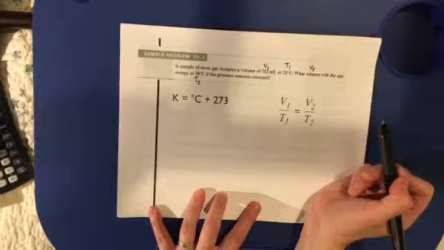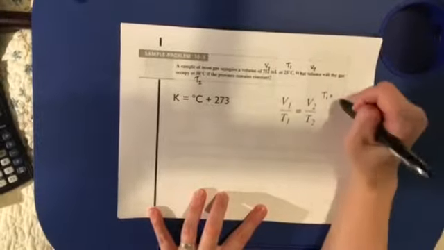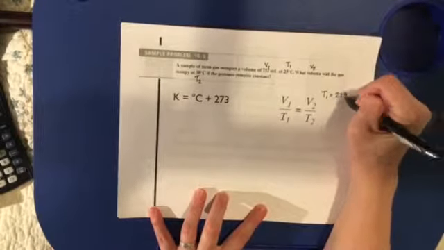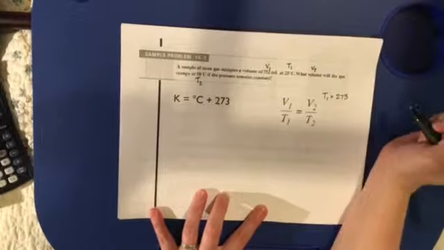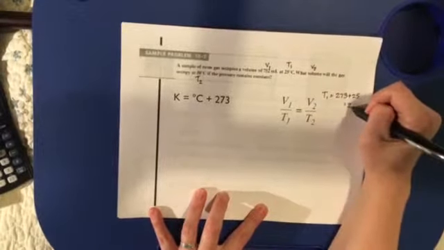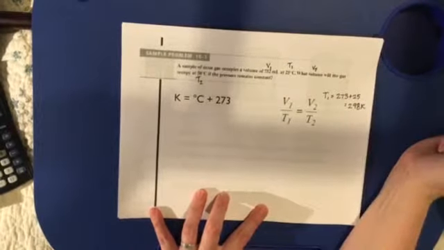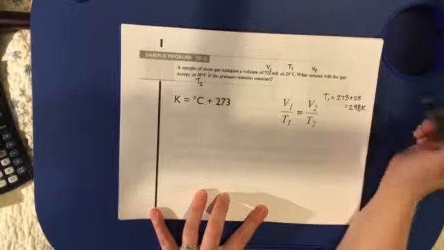Okay, so I'm going to first take T1, which is going to equal 273. I'll just write that instead of 273.15 just because it's easier, but either one is fine. 298. Okay. And so that is our T1.